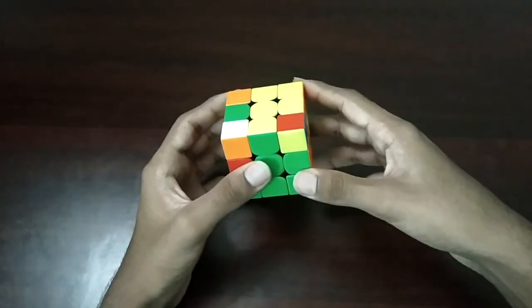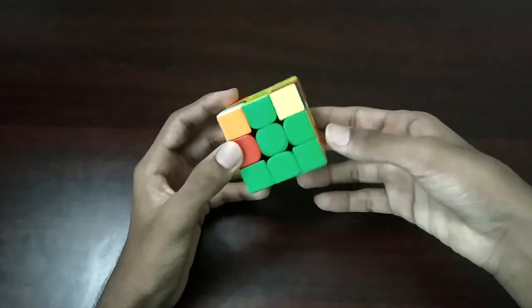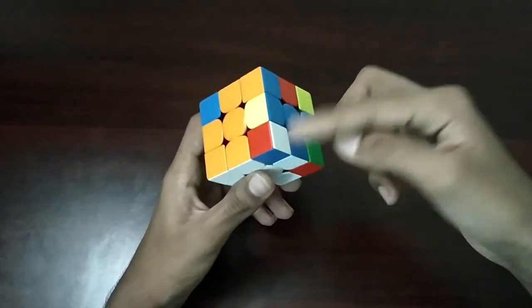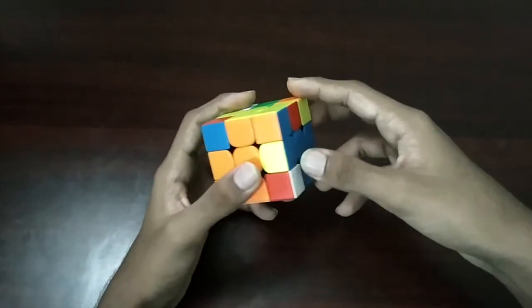But one fancy thing you can do here is instead of doing the D move, we can do a wide U move so that this front slot is now free. Let's take a look at 2 more examples.